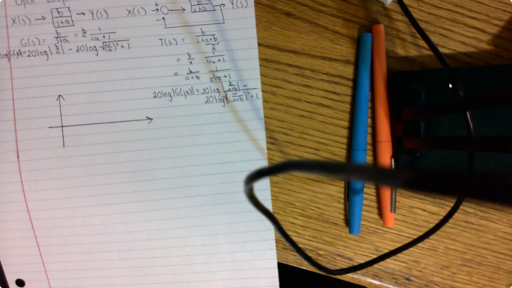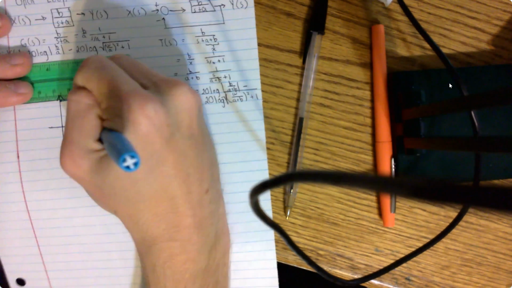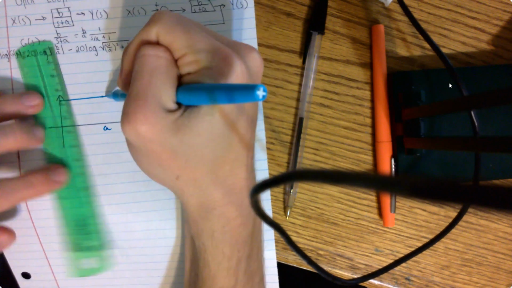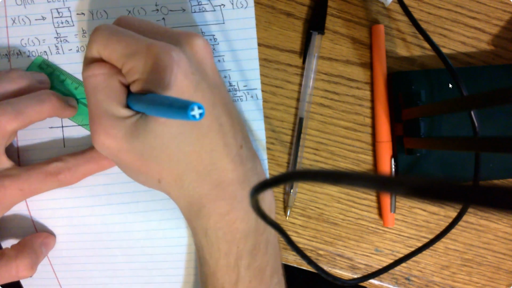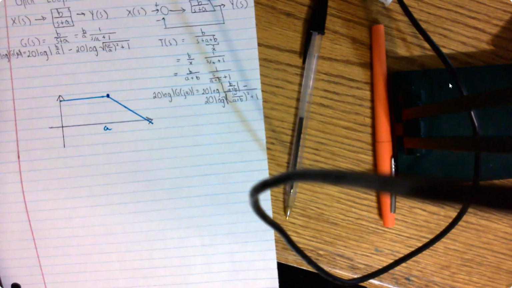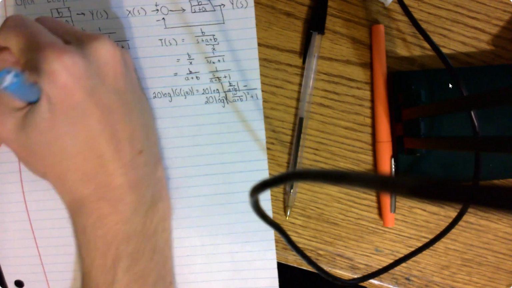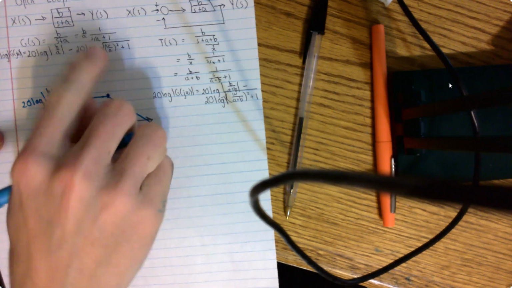And so what we're going to see here basically is, let's first plot the open loop system. So it starts at a higher value, we know, and then at a, that's our corner frequency where the pole is going to occur. So it's going to start to drop negative 20 dB per decade, okay? So it starts at 20 log of b over a, and then at a is where it starts to drop negative 20 dB per decade.